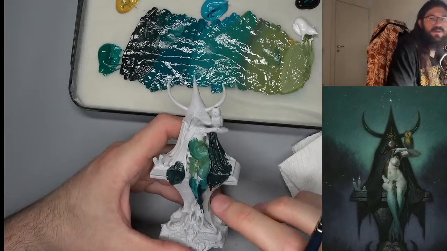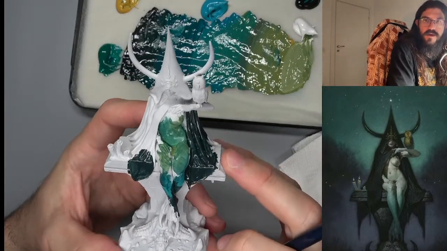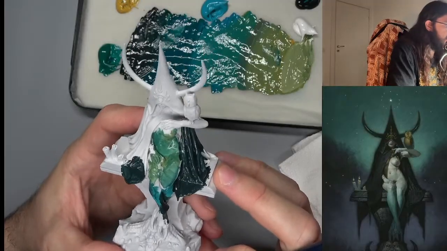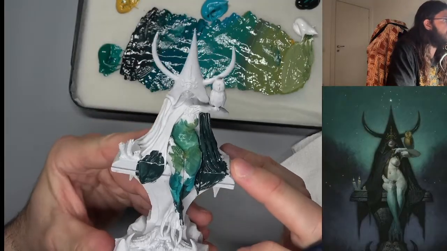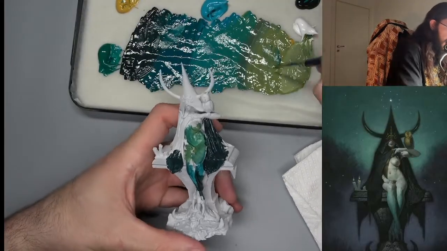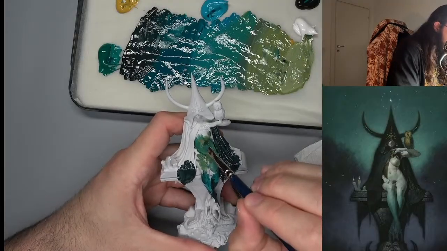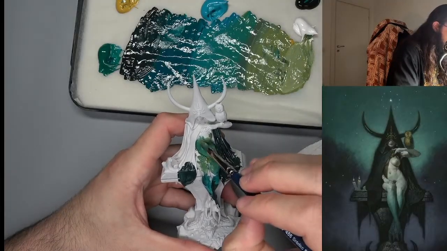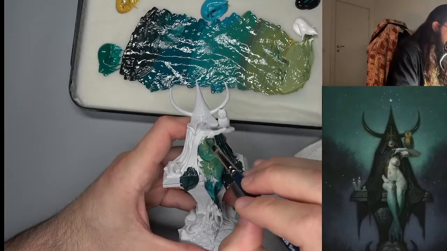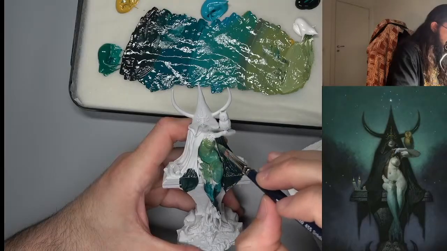So I don't know if the camera is able to catch it, but again, the surface is still very wet, and if I want to start to blend upon it, I can do it very quickly and easily, just doing that on the surface, and the color will start to mix in a few seconds.